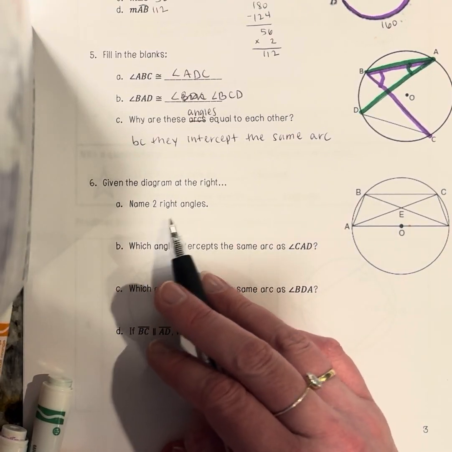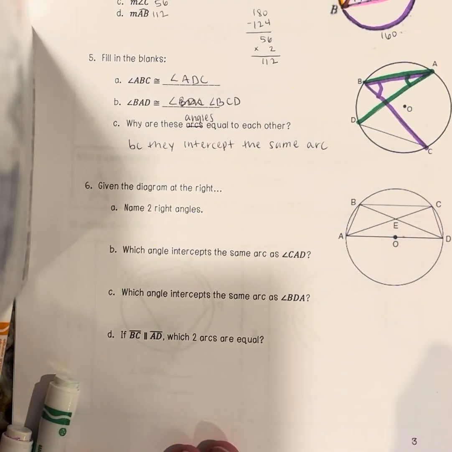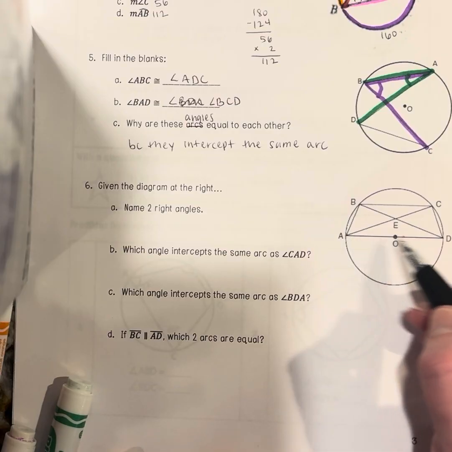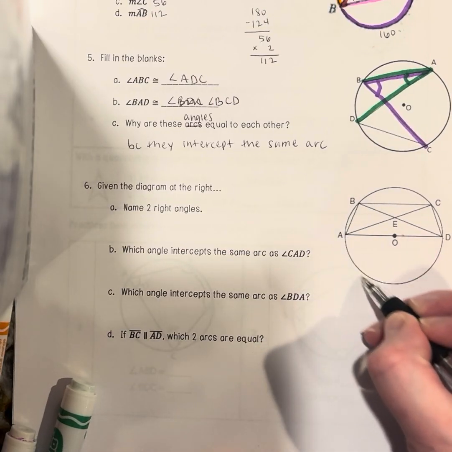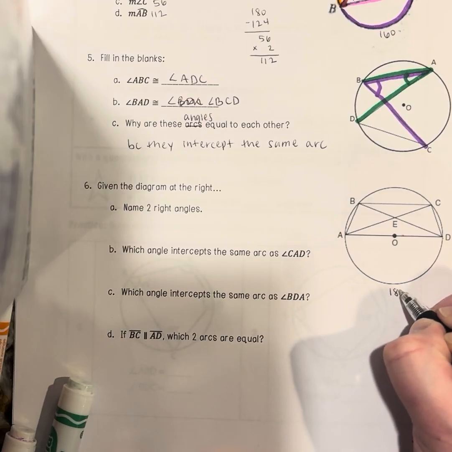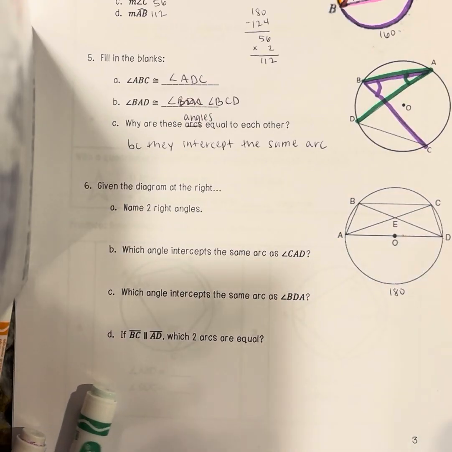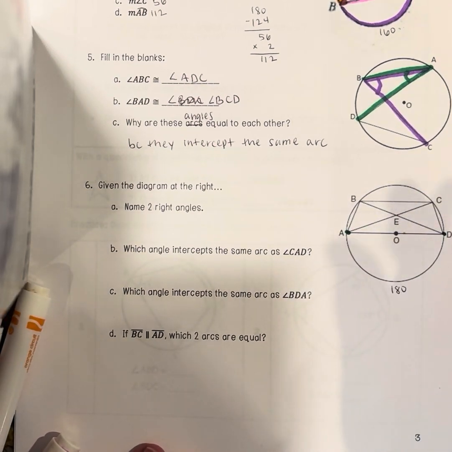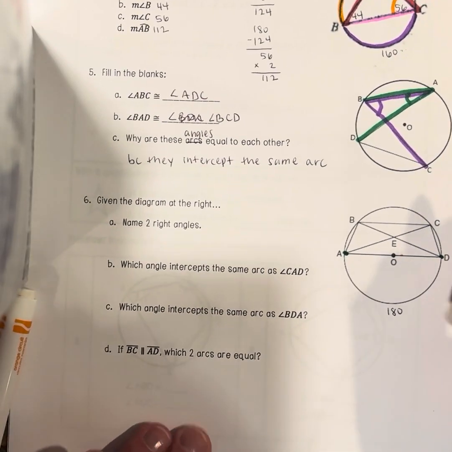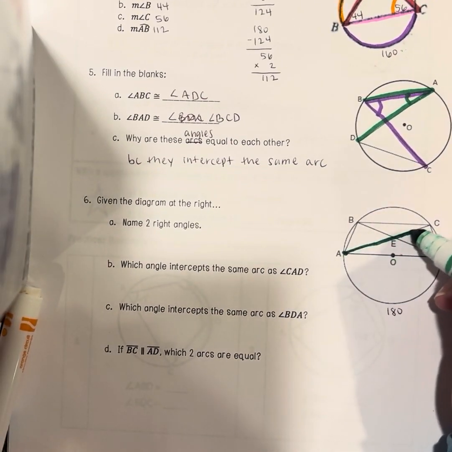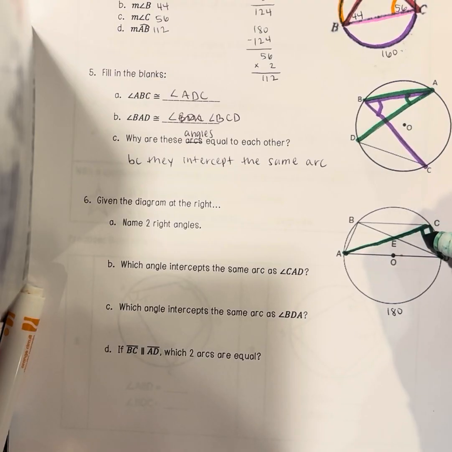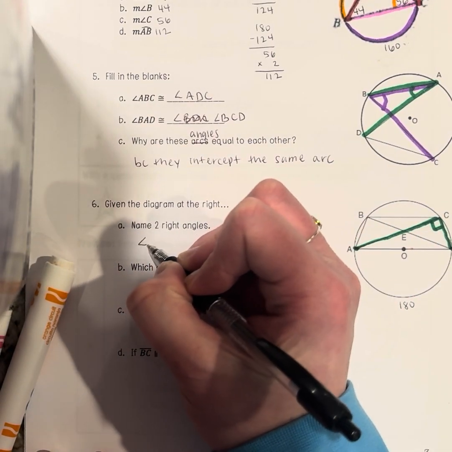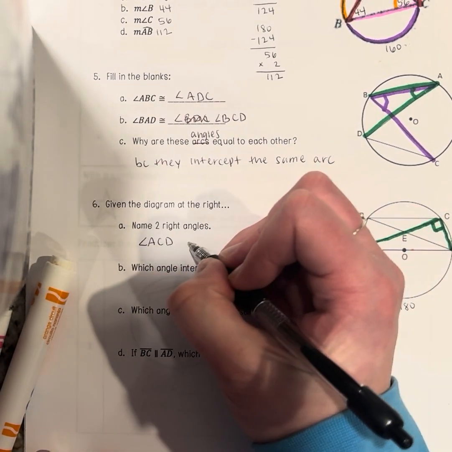Given the diagram at the right, name two right angles. So if my inscribed angle happens to be the starting and end points of a diameter, since this whole part is 180, half of 180 would be 90. That's how I'm going to get a right angle. So I need two angles that start at A and end at D. So let's look. We could go from A all the way to C and then to D. That would be a right angle because half of 180 is 90. Angle ACD.